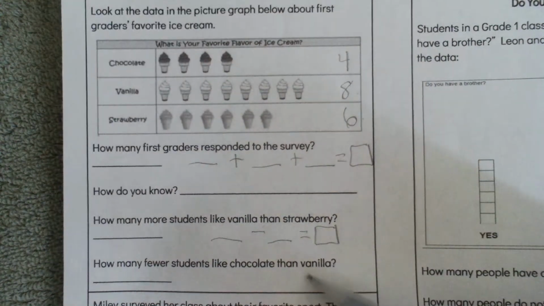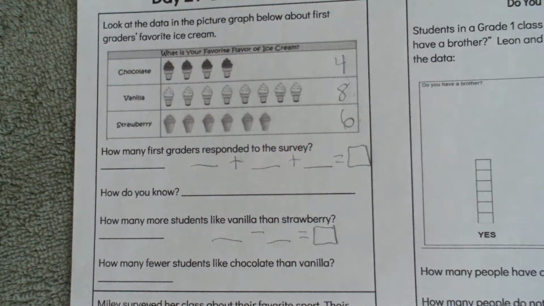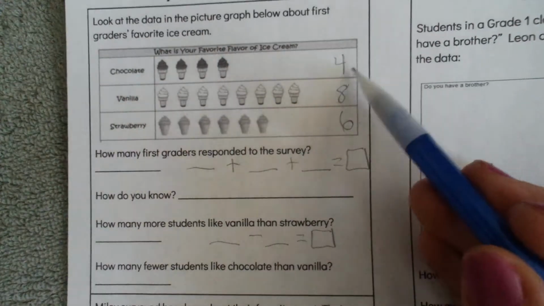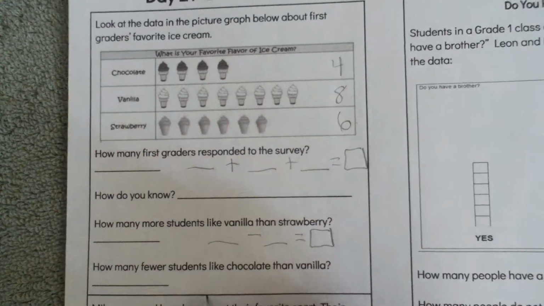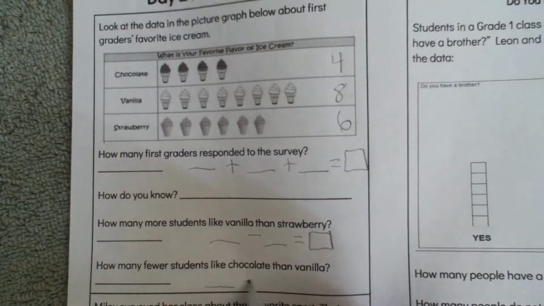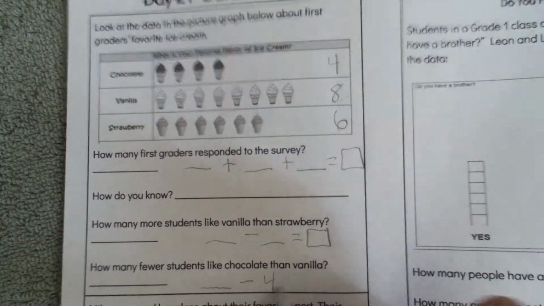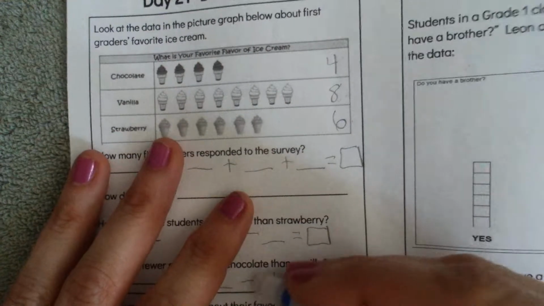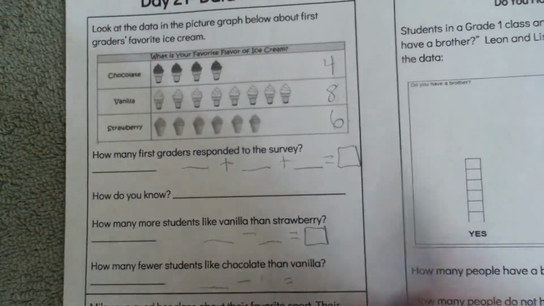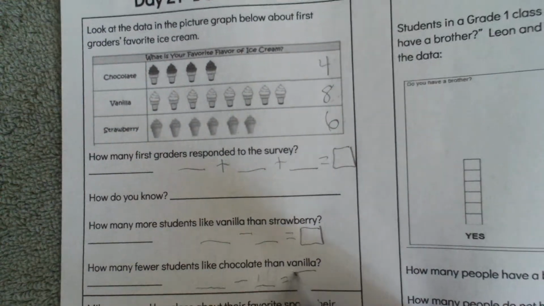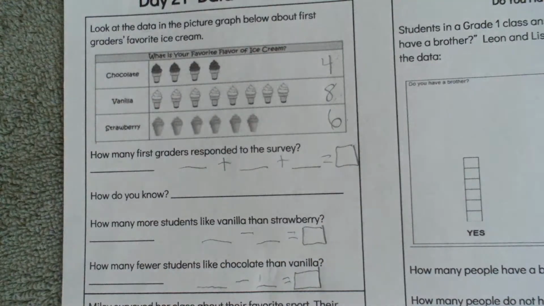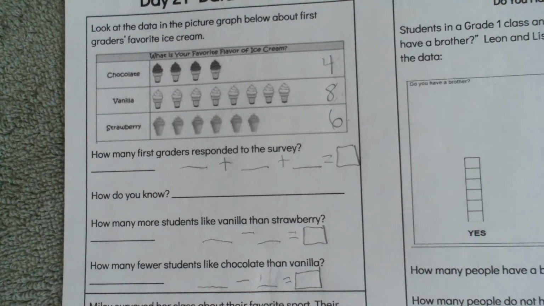Then it says how many fewer students liked chocolate than vanilla. You're going to go back up here. So here's vanilla. And you're going to subtract again. So you're going to subtract vanilla from chocolate. Oops, I gave you the answer to that one. Let me erase that. You're going to draw a line. And then whatever your answer is, you're going to put on that box. Okay? All right, so let's look at the next one.